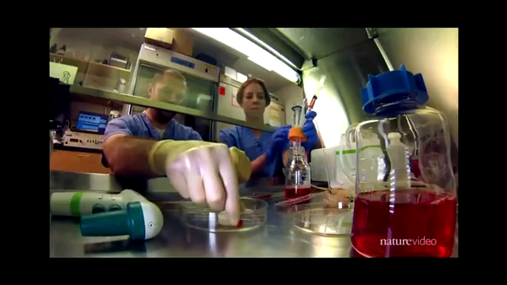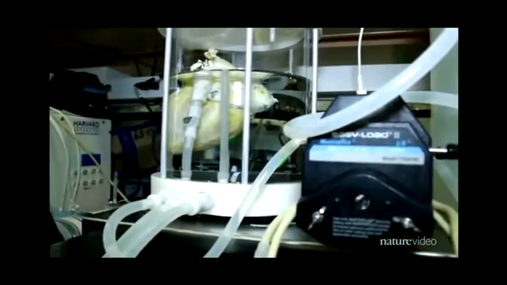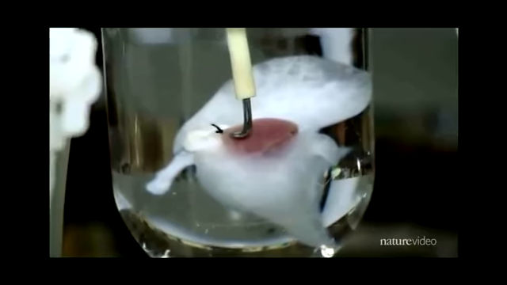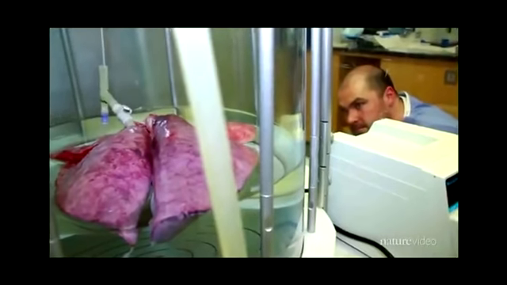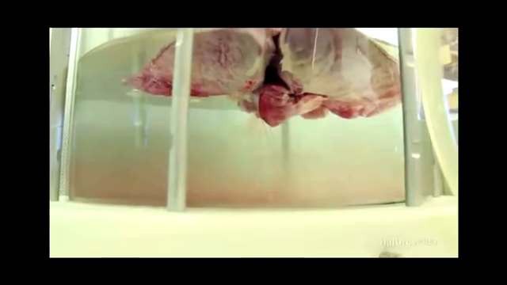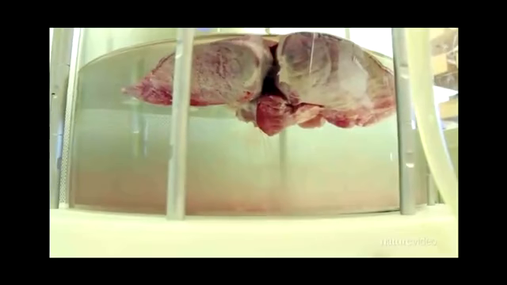Ott's team reanimates them by first washing away native cells with a soapy solution. What's left behind is a natural scaffold of structural proteins that can be repopulated with stem cells taken from a patient. What's fascinating is that you're able to, with that process, preserve the blueprint of the organ, but it's completely washed empty.